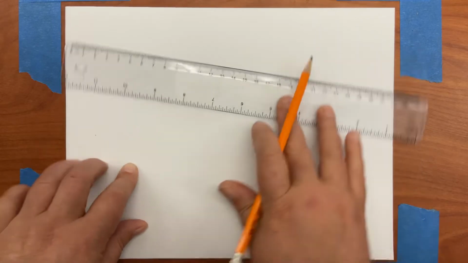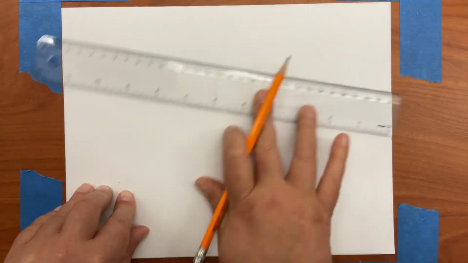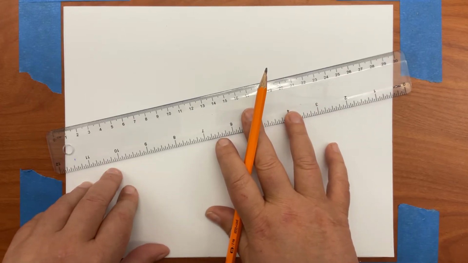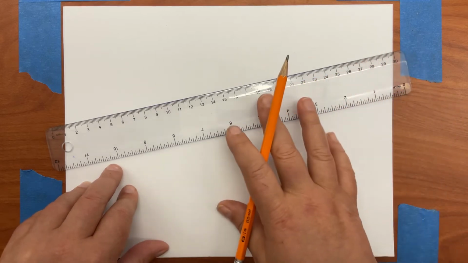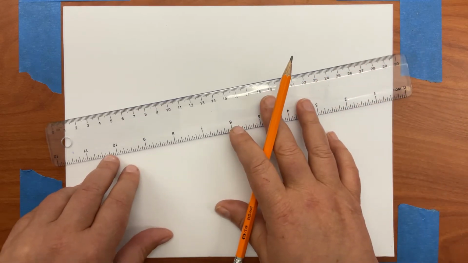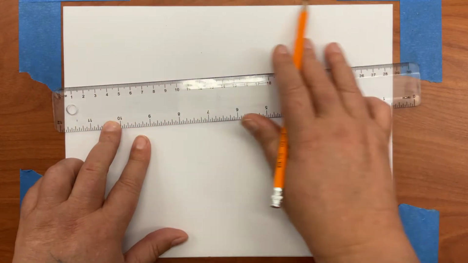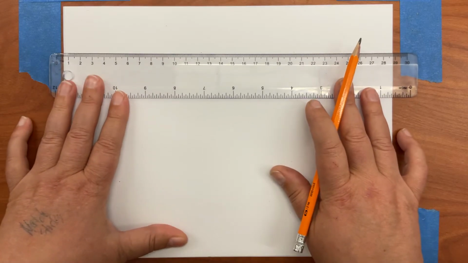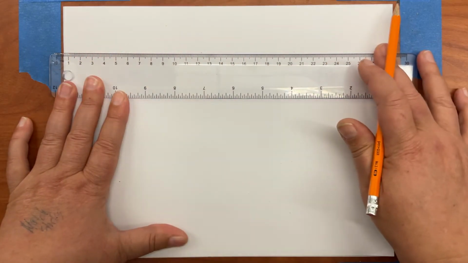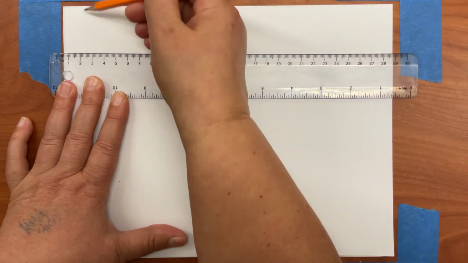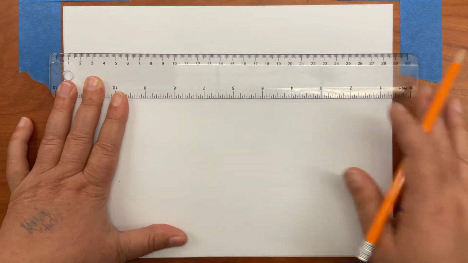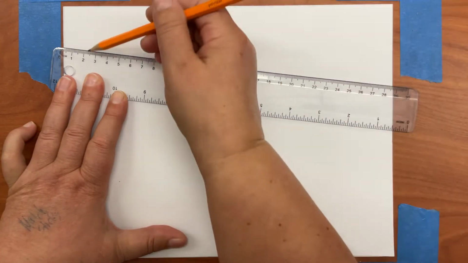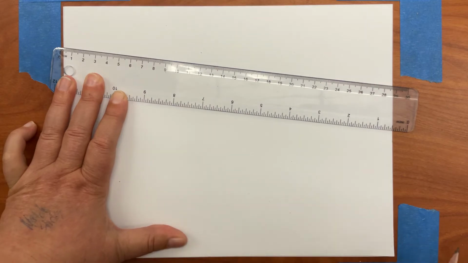So, what kind of line does it need to be? Horizontal line. How am I going to know if this is horizontal? How can I tell? Oh, very, very good. The edge of my page is horizontal because that's cut by a machine. If my ruler is parallel to the edge of my page, which means this distance is about the same as this distance, that is a horizontal line. If it's angled, this distance is more than this distance. Therefore, it is not horizontal.